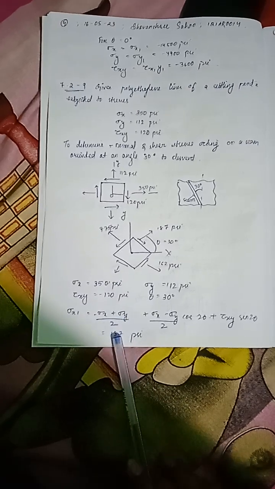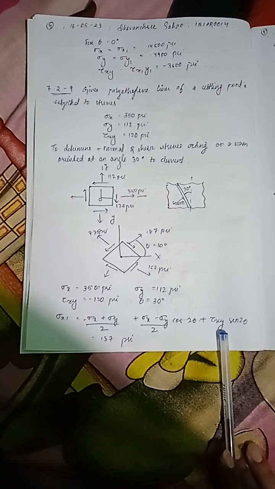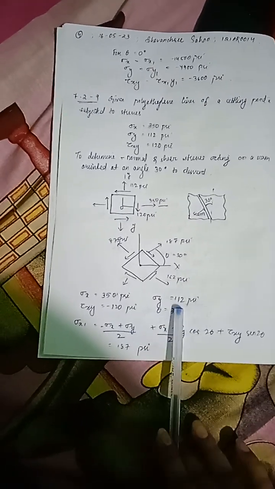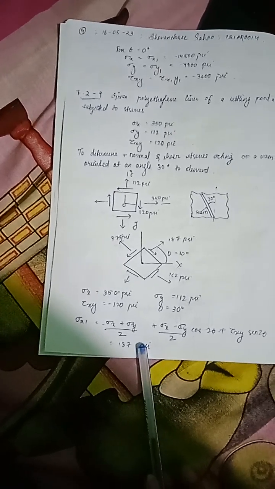And we have to find sigma x1, which is (sigma x plus sigma y)/2 plus (sigma x minus sigma y)/2 cos 2 theta plus tau xy sin 2 theta. Then putting the values, with theta equal to 30 degrees, we get 187 pounds per square inch.